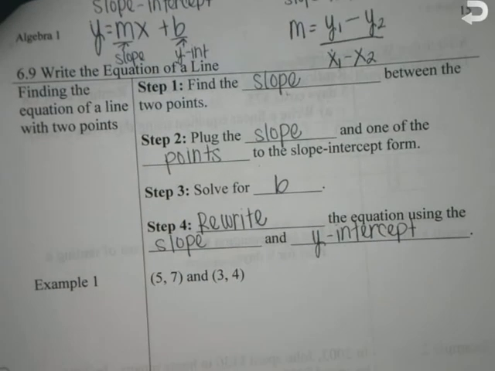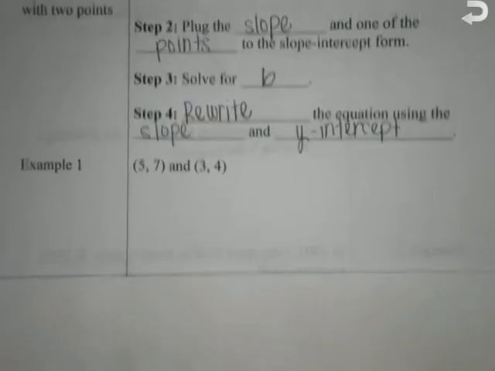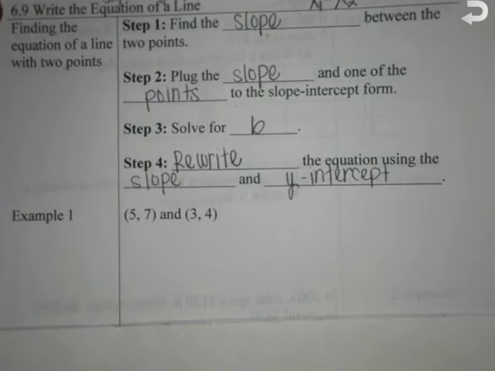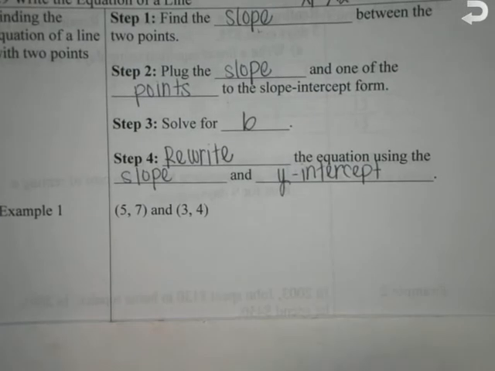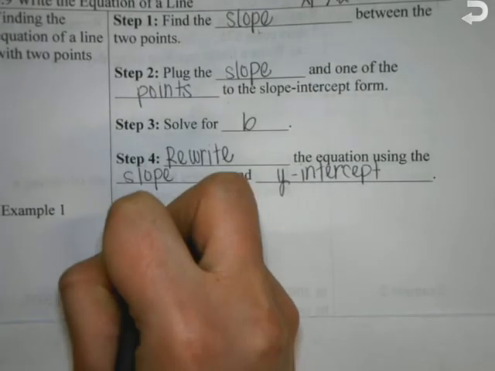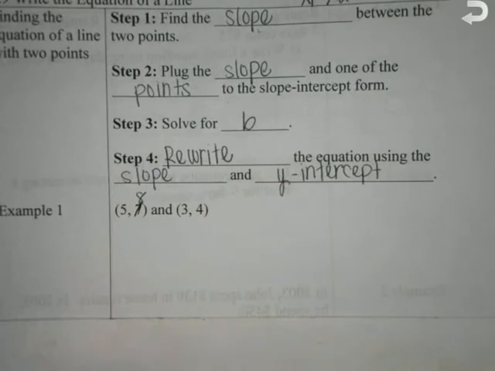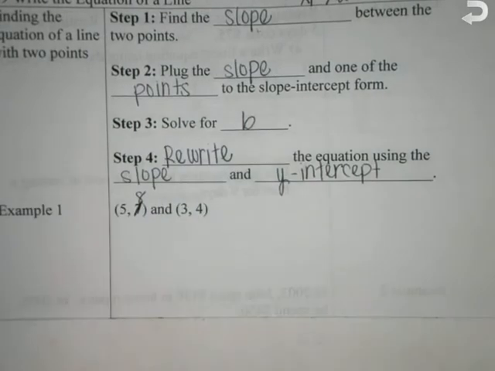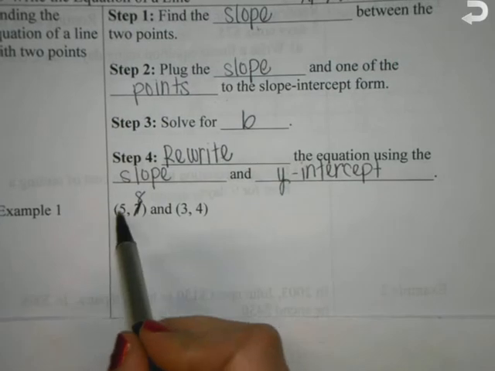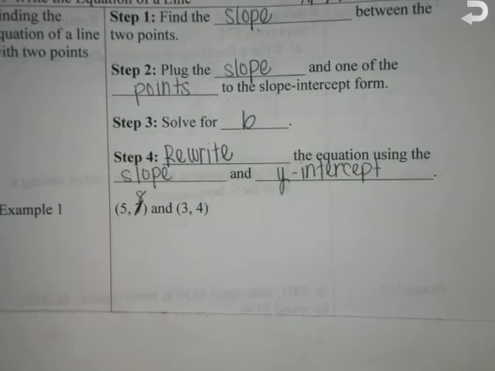Okay. We have 2 points, 5, 7, and 3, 4. And I want you guys to change that 7 to an 8. I made a typo there, and 8 is going to make it a little bit nicer for us. Okay? So our 2 points are 5, 8, and 3, 4. Okay, so our first step is to find the slope between those 2 points.